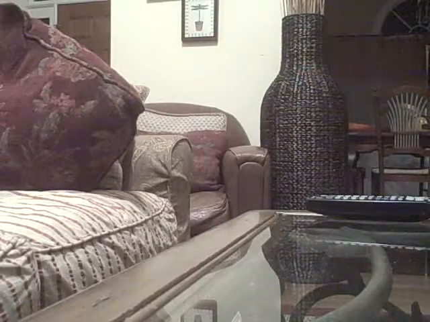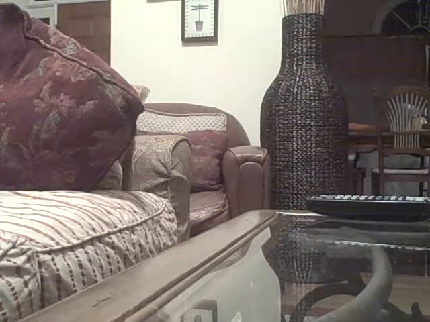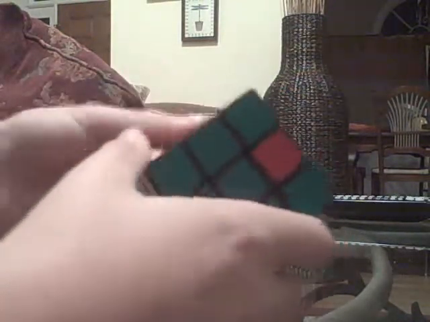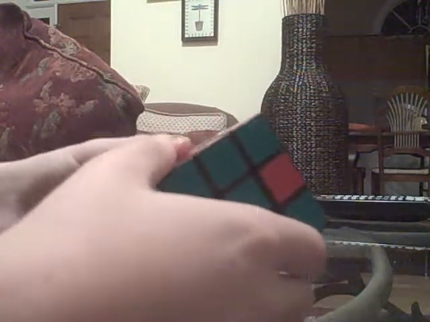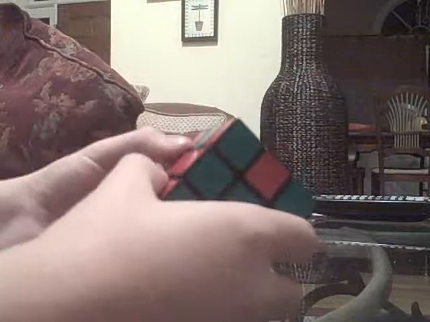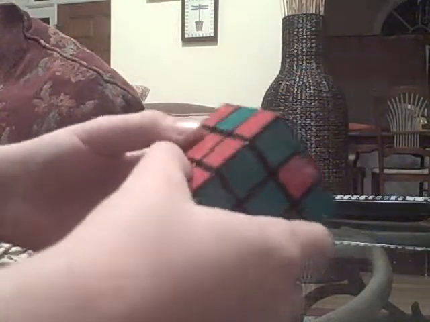And now, in some cases, you run into this. All of them have yellow on the bottom, but none of them are solved. This is what's known as the Z-perm. What you can do is learn a Z-perm, like this, which speeds up your time a lot when you run into these. Or you can just use the long algorithm.